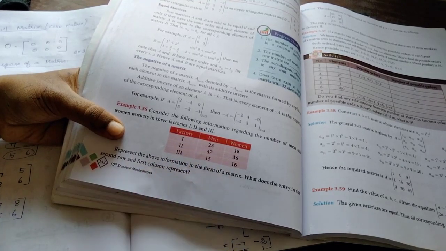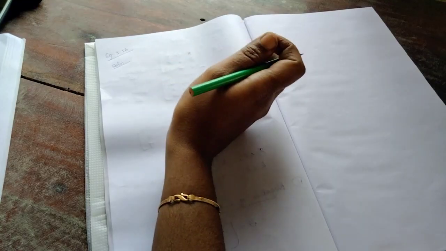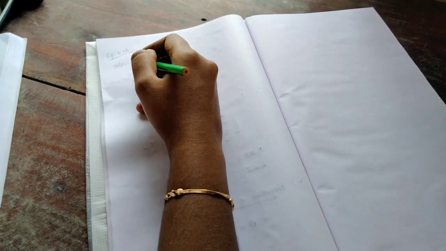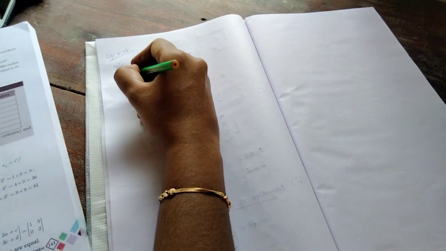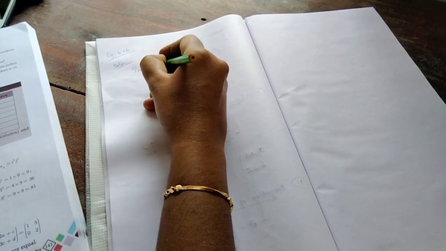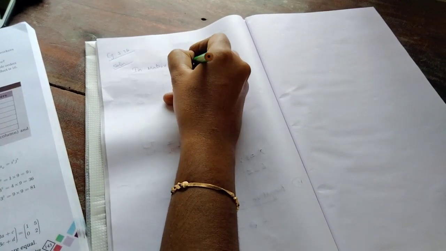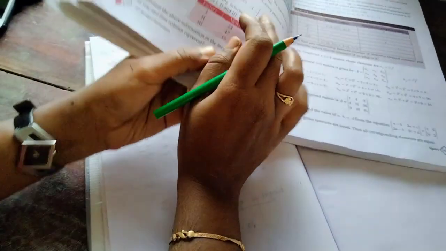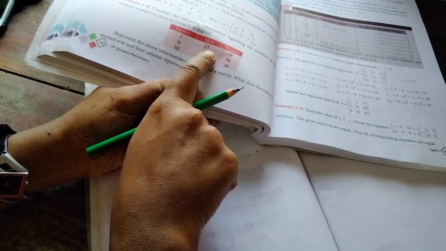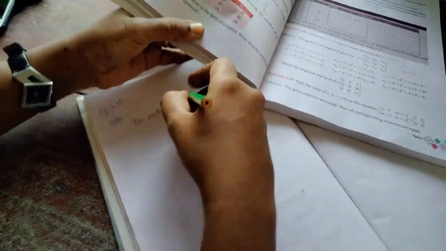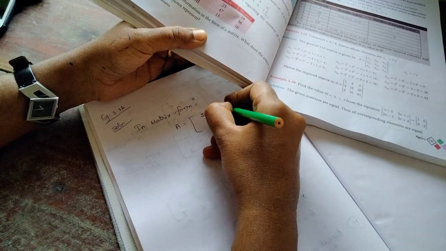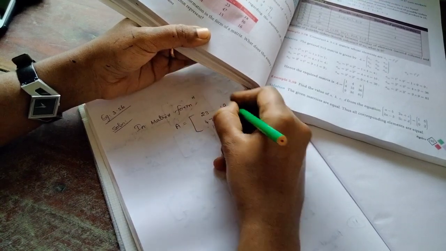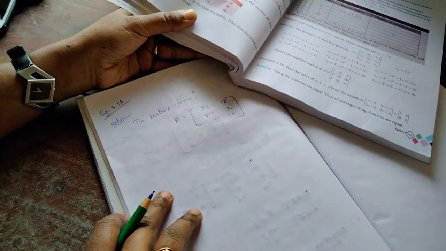Shall we write the answer now? So example 3.56. First, in matrix form, A is equal to. How can we write this one? See the textbook. The first row is 23, 18. We can write that in the first row. So 23, 18. Then the second row likewise, 15, 16, and so on. We just want to mention it in matrix form.